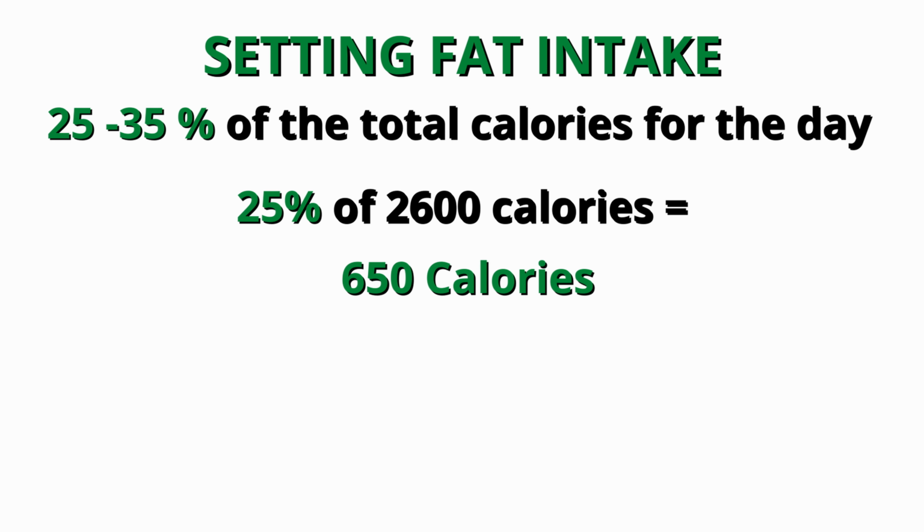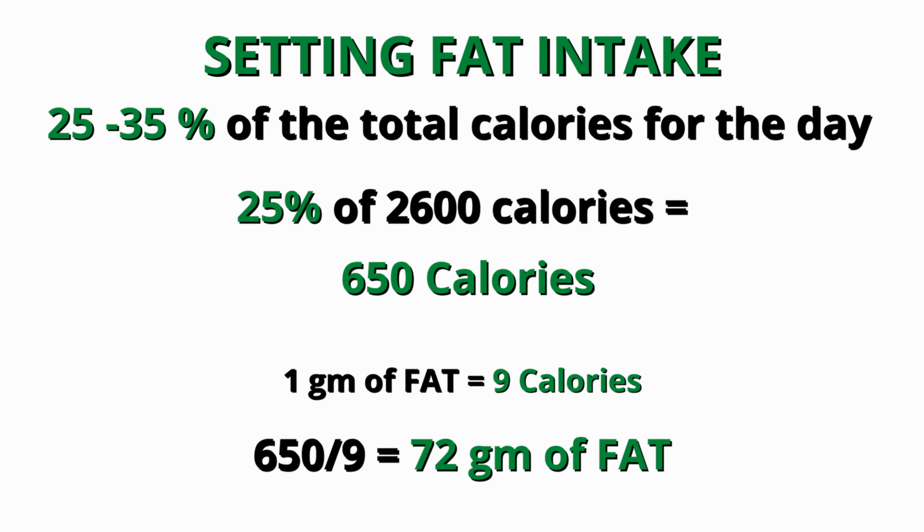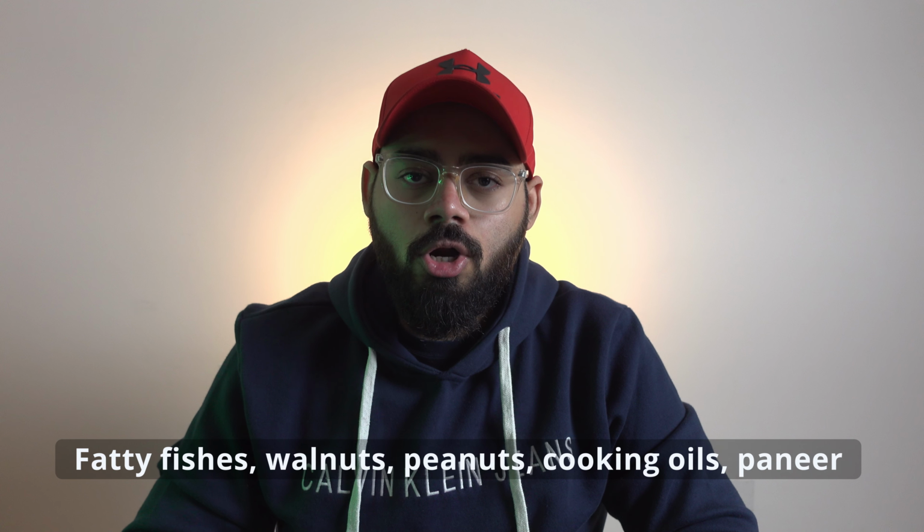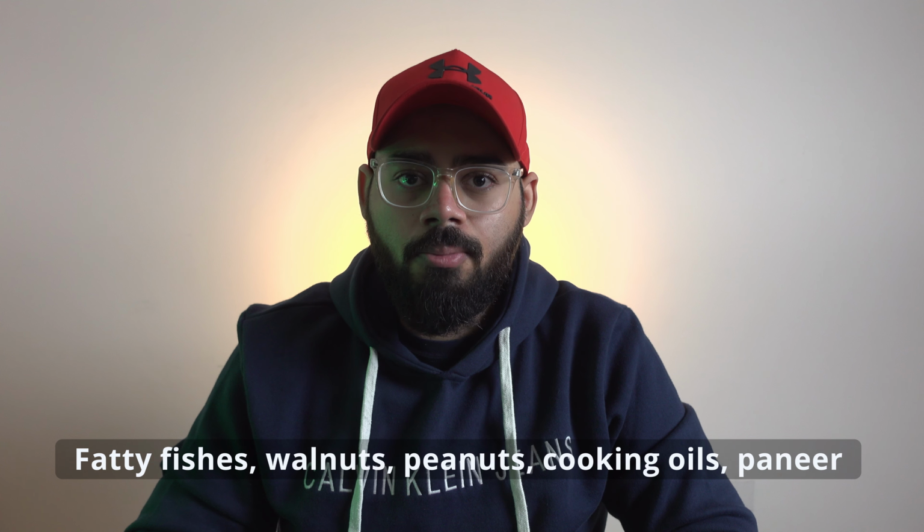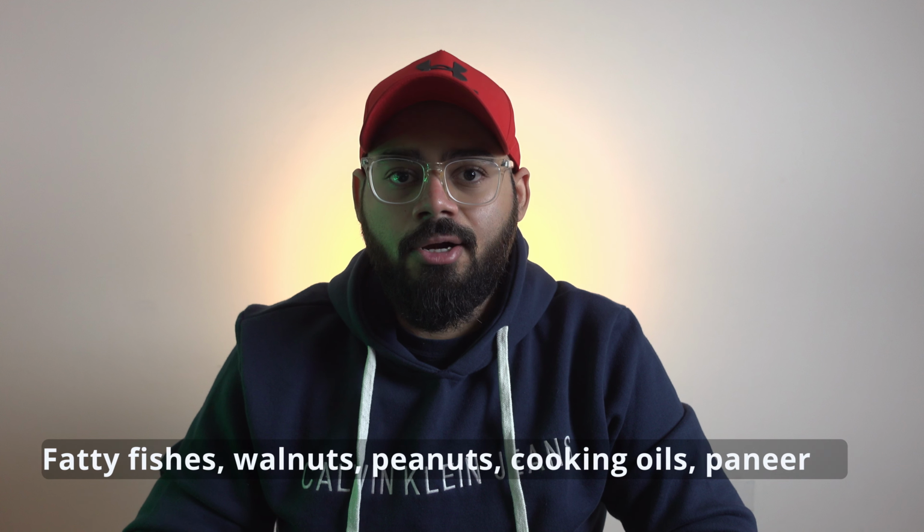And 1 gram of fat has 9 calories. So it roughly means that person should be eating 72 grams of fat in a day. Also, don't fall for the gimmicks of fat-free foods and 99% fat-free. All these things are just marketing gimmicks, and at the end of the day, your overall calories matter, whether you are going to lose fat or gain fat. Food items that you can include to complete your fat intake are fatty fish, walnuts, peanuts, all types of oil basically, paneer, etc.